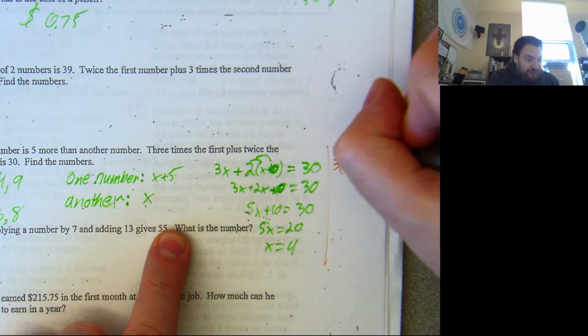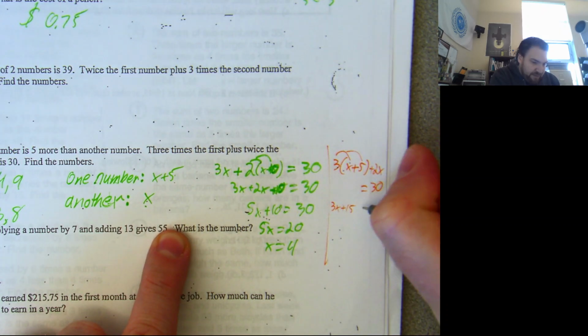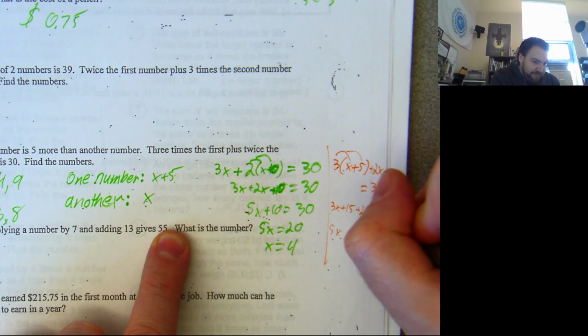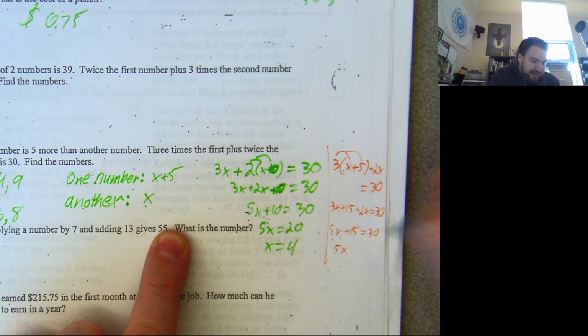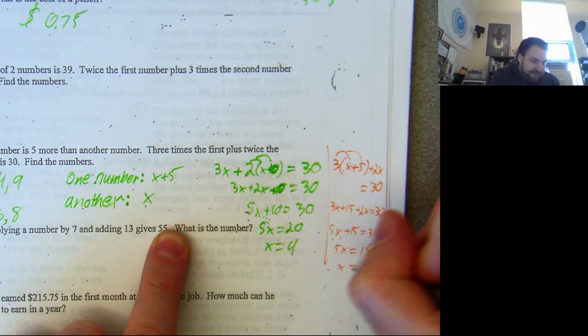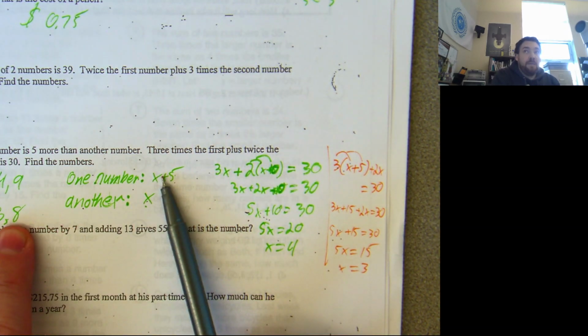So now I'm distributing a 3 here. I'm going to get 3x plus 15 plus 2x equals 30. I group my like terms. I get 5x plus 15 equals 30. I subtract 15 and get 5x equals 15. I divide by 5. I get x equals 3. So if x is 3, the other one's going to be 8.